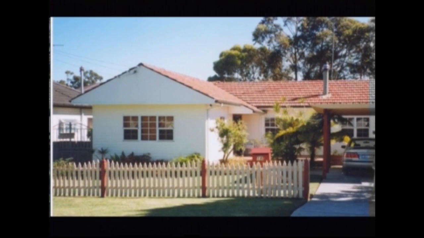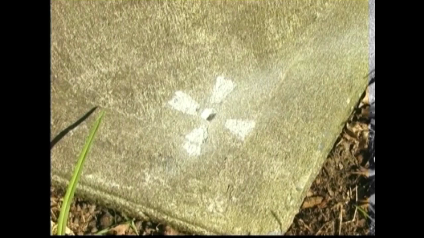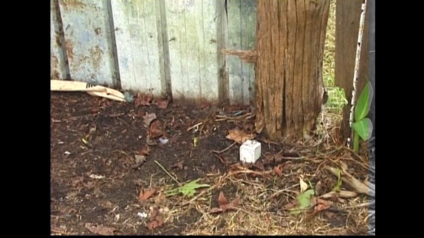On a developed block, a survey mark can be more difficult to locate. It may be a peg, or it could be a nail in a fence post or a mark on a concrete path. It is unsound to use a fence line as a datum from which to start measuring. Fences are not necessarily a true representation of a boundary.